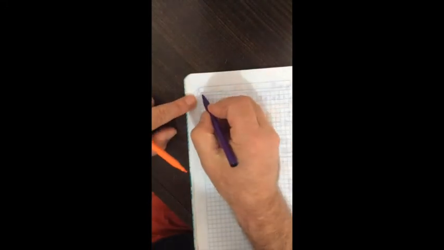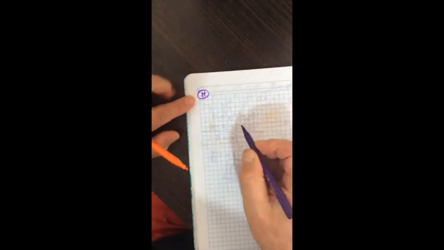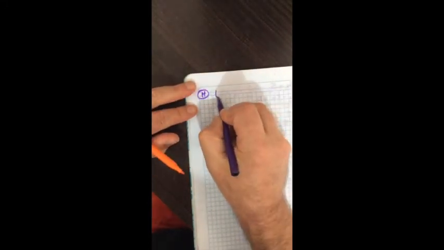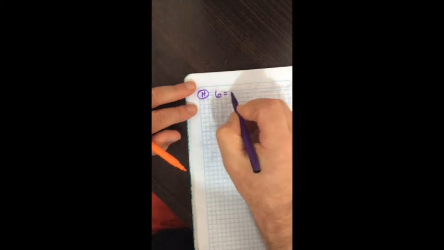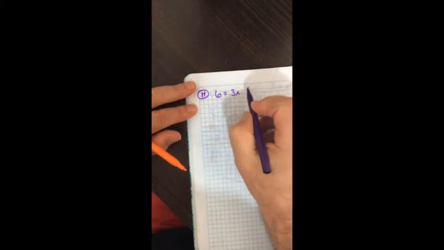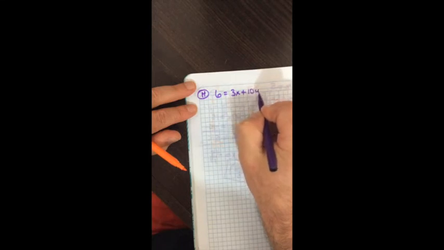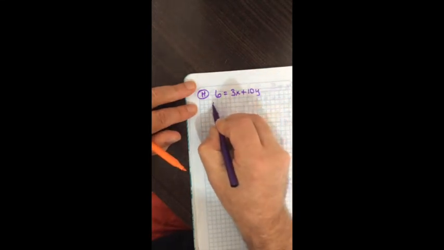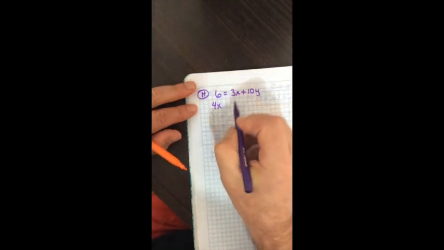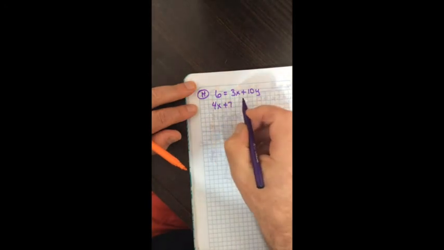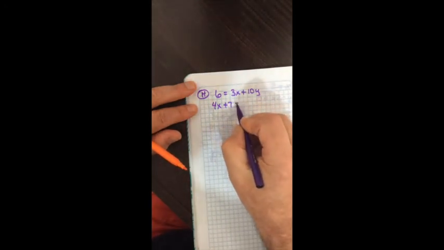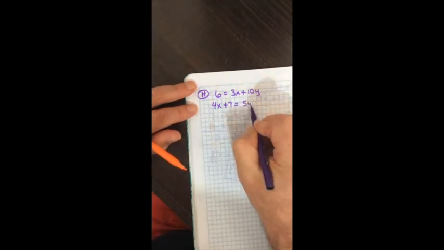So if something complicated happens, let's try this on H. 6 equals 3x plus 10y. Match that up with 4x plus 7 equals 5y.